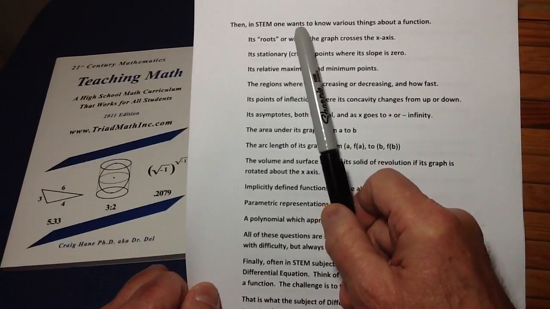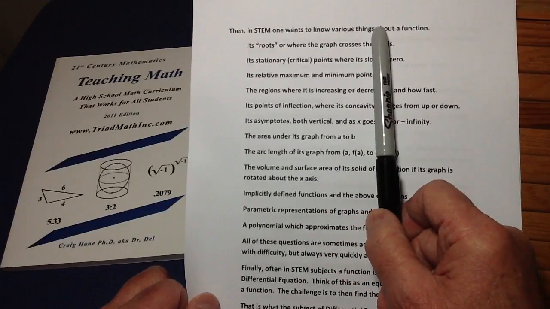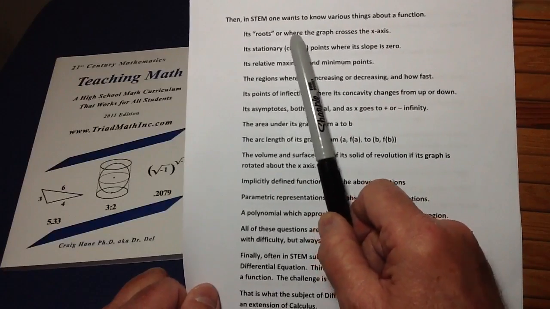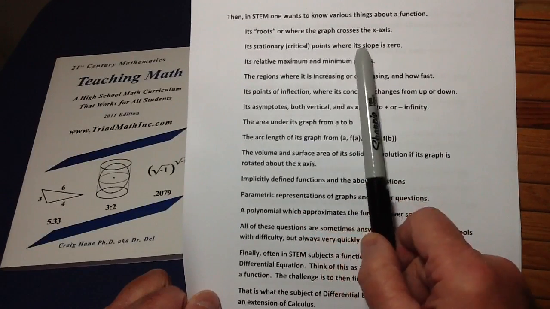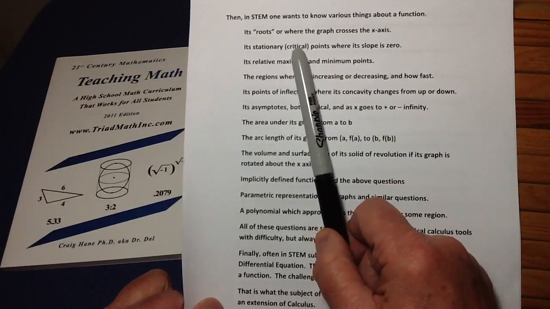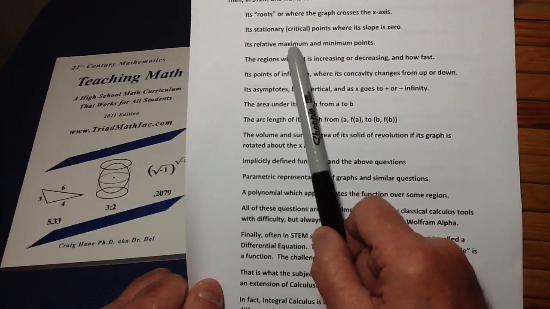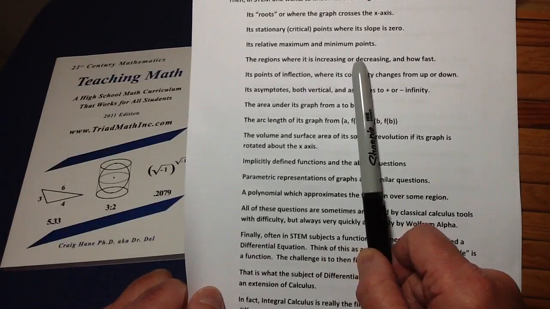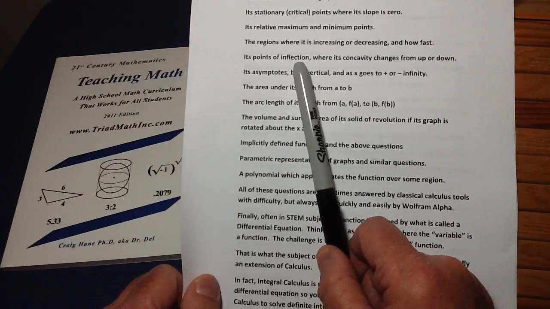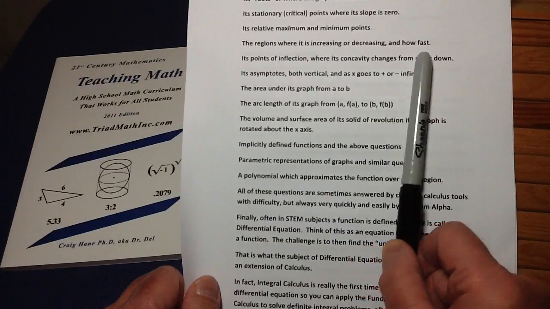However, in STEM, you've got to know a lot more about a function than just its graph. For example, you've got to know where it crosses the x-axis, or its roots. You've got to know the stationary points, where the slope of the graph is 0. These are sometimes called critical points. You've got to know its relative maximum and its relative minimum points. You've got to know the regions where it's increasing and decreasing. You've got to know its points of inflection, where its concavity changes from up to down.